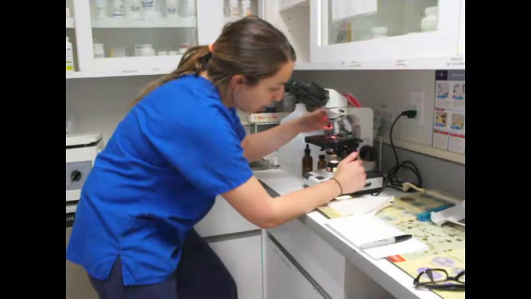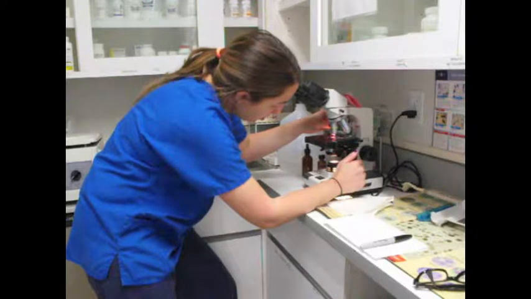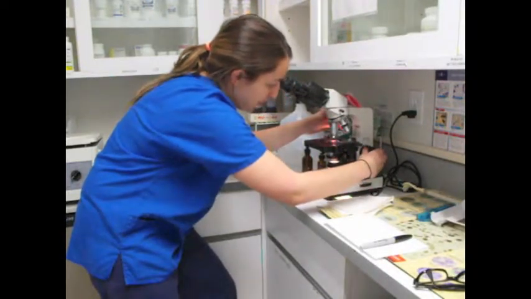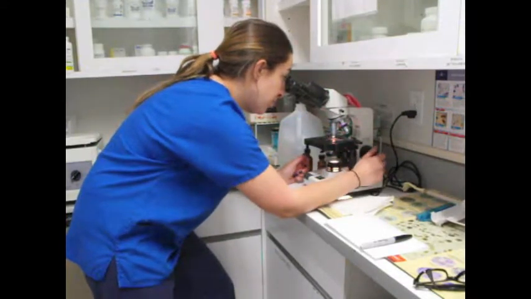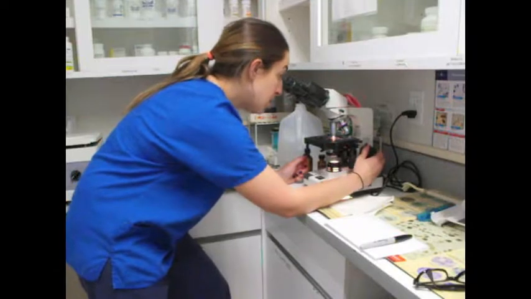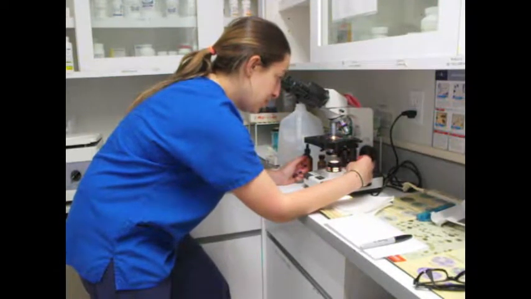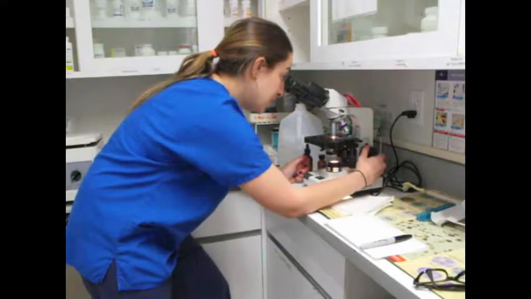This is the high-dry power lens. It's right here. Again, you want to refocus the microscope. I'm going to make sure it's in focus for you to be able to see.